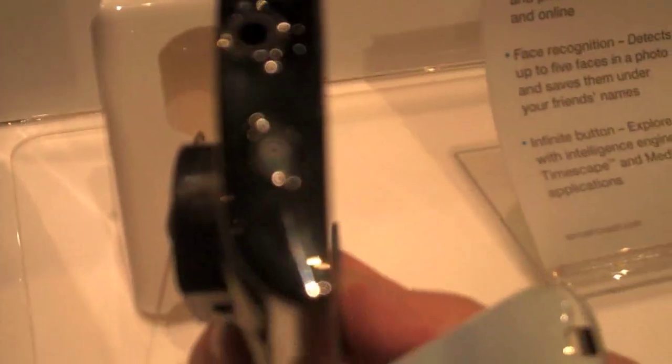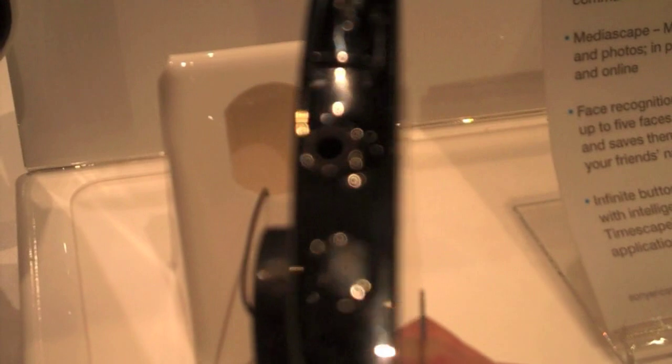Really, despite the fact that this is running Android, Android is nowhere to be found on here. The skins run all the way through. You've got your camera button and your volume up and down on the side. And on the top, you've got your 3.5mm headset jack, your USB charger, and the lock button.